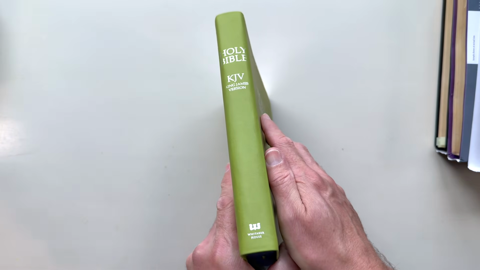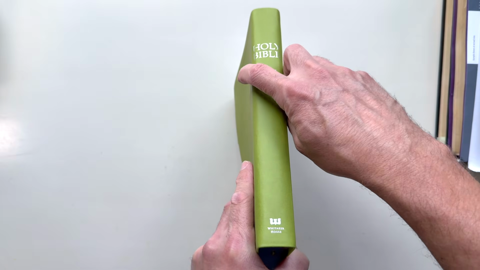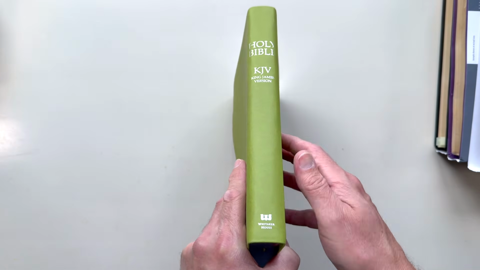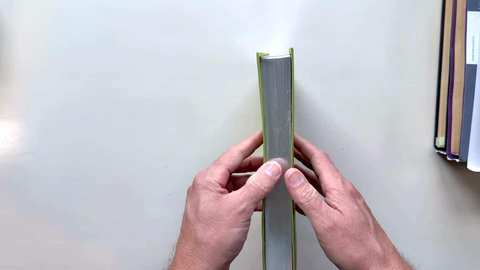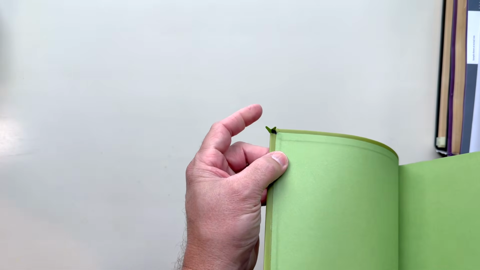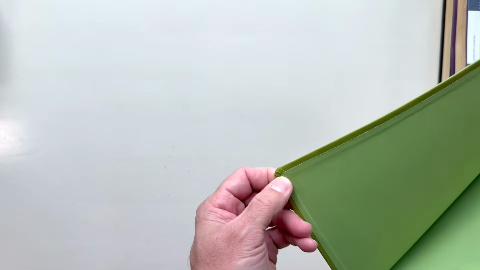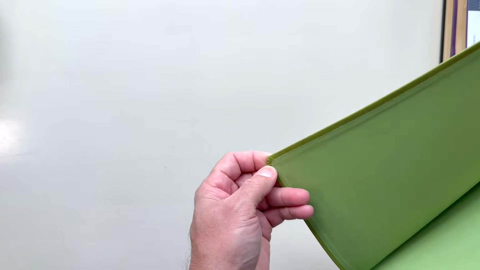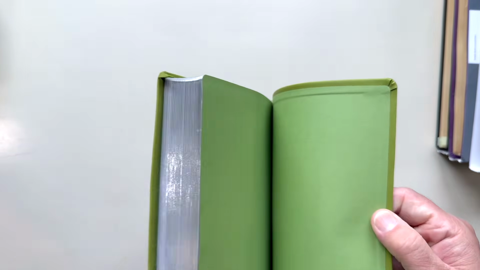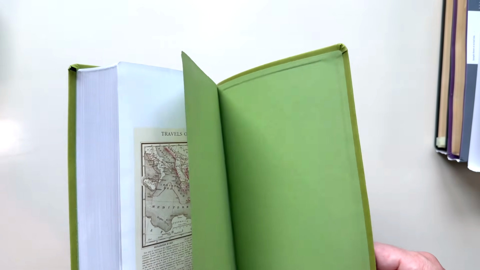You can see there how it's rolling around the corner, or rolling off the spine. Same back. Now this one here, I'll go ahead and show you, this one came with the corner already like that. I was going to wait, but I'll just show you. The corners aren't great on these. That's why I said that these are basically a gift Bible, in my opinion.